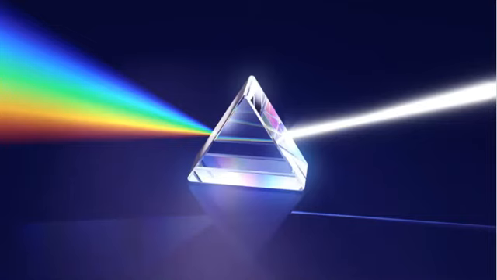Now we're going to move on to dispersion. Dispersion describes the phenomenon of light scattering where the phase velocity depends upon the wave frequency within the medium. This is most commonly seen in the scattering of light through a prism. The white light is separated or dispersed into red, orange, yellow, green, blue, indigo, and violet light.